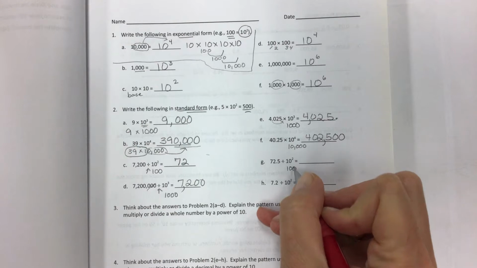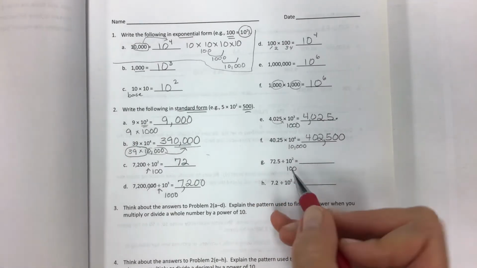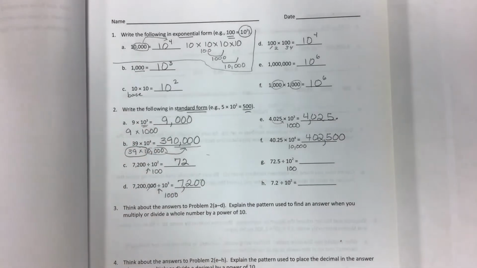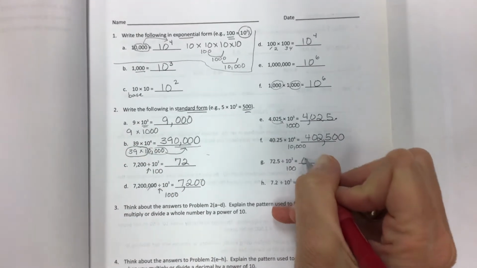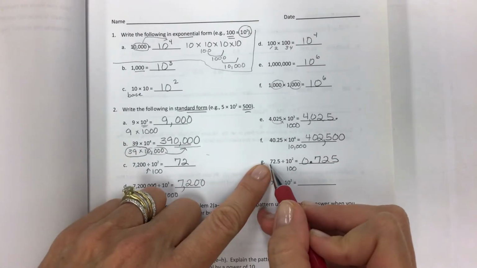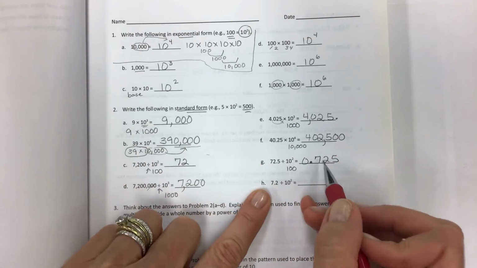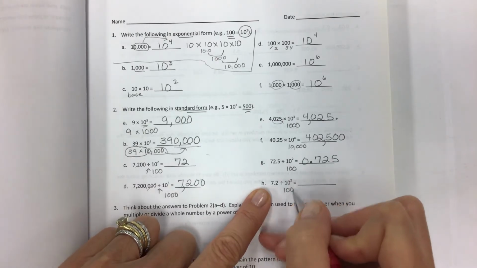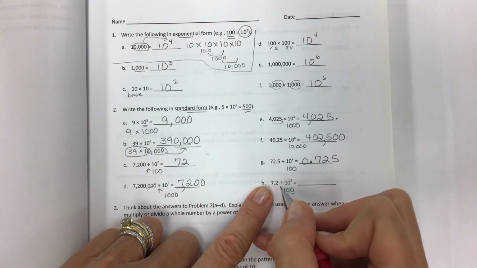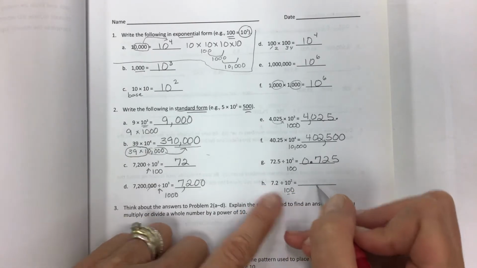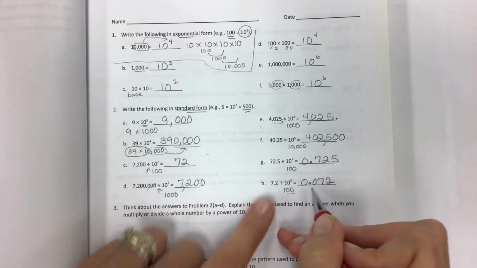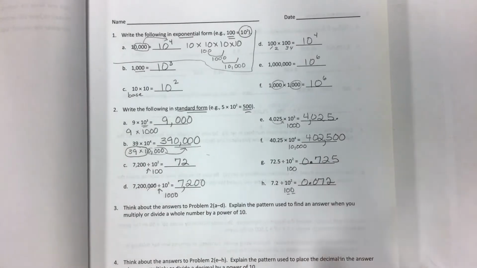10 squared is equal to 100. I'm dividing here. That means this 72 and 5/10 has to be 100 times smaller, or shift twice. And that will put the 7, instead of in the tens place, over here in the tenths. And for this one, again, 10 squared is equal to 100, which is 2 shifts. And so the 7 and 2/10 has to go 2 times to the right, which would mean we have 7 in the tenths place now.